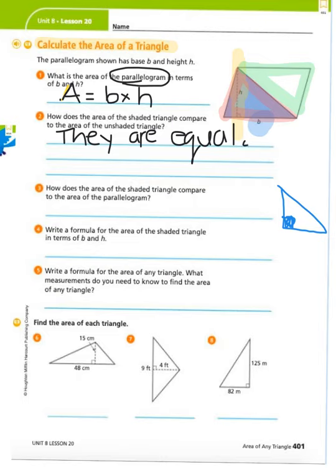And your next question, question number 3 says, how does the area of the shaded triangle compare to the area of the parallelogram? And what you are going to find there is that the area of the pink is how much of that whole area. Write in what you think and then come back to see if you were right. So in this case, you are going to find that it is 1/2 of the area.